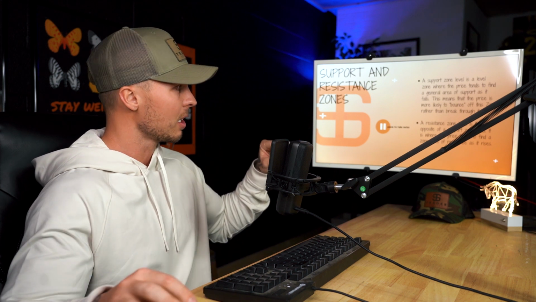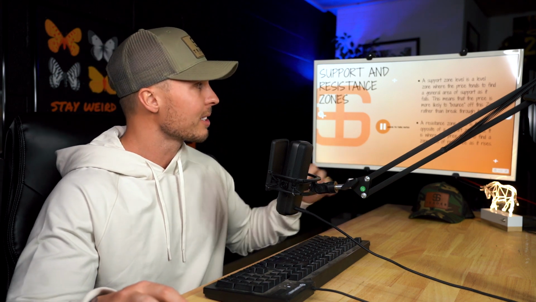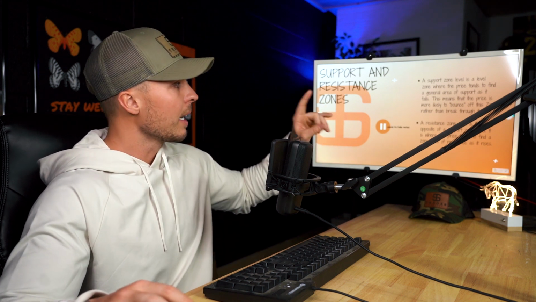So we now have support and resistance zones, which I was just kind of talking about in this last section. A support zone level is a zone where the price tends to find a general area. So it's not one specific price point, it's a general price area between two specific numbers. In this price zone, the market tends to reverse. So rather than break through it, it bounces off that support zone. So this is important to know.